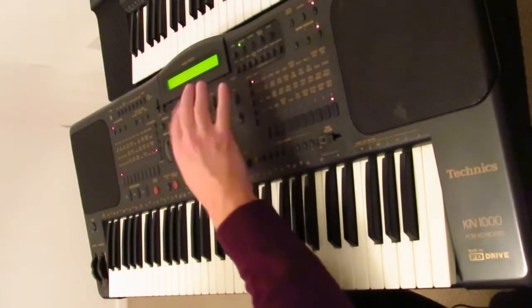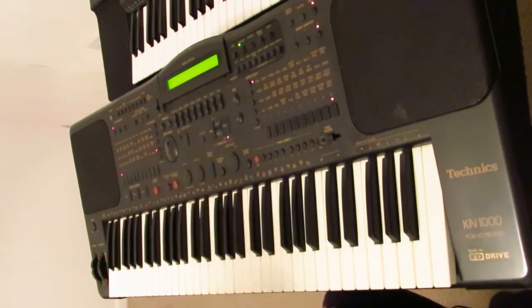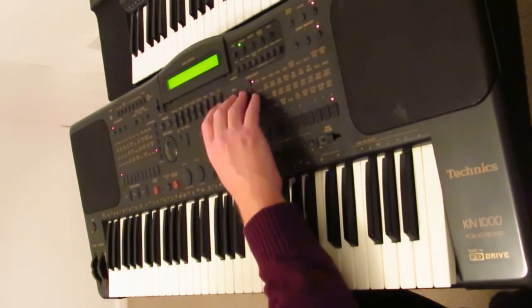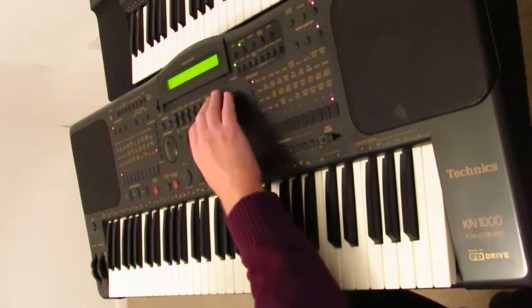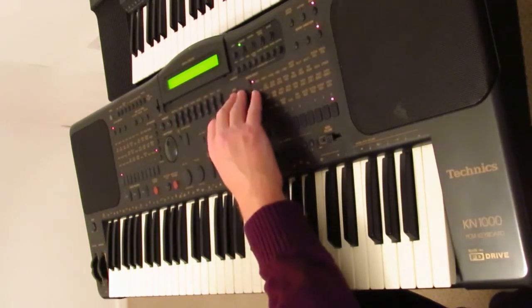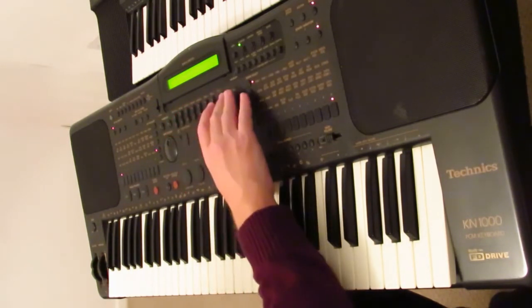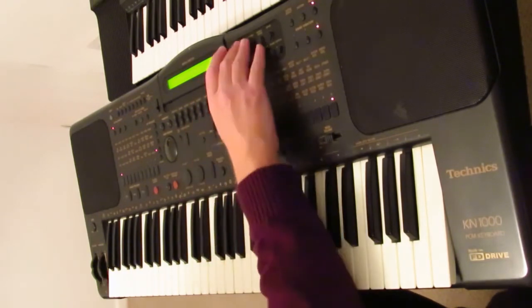Now, of course, with the sequencer, we can copy measures, we can delete them, we can cut them out, we can quantize the whole thing, which may mess it up even more. My timing was terrible there.